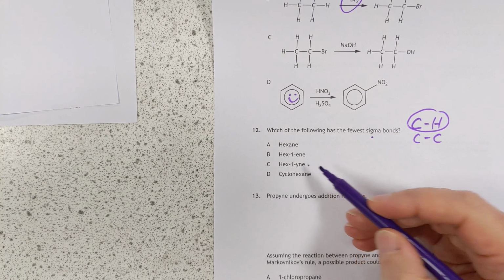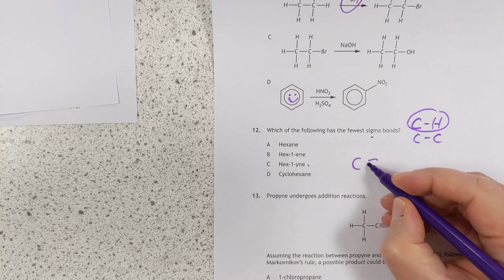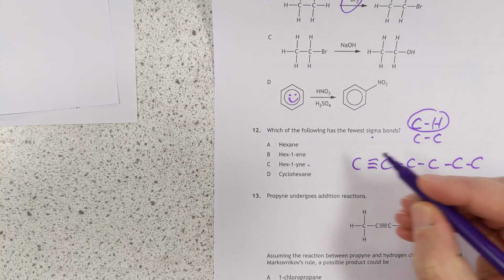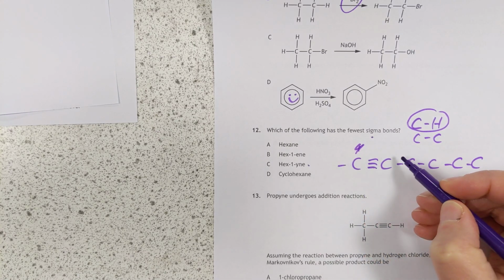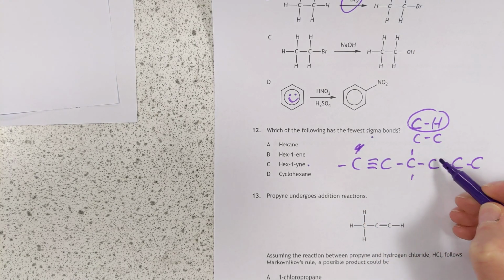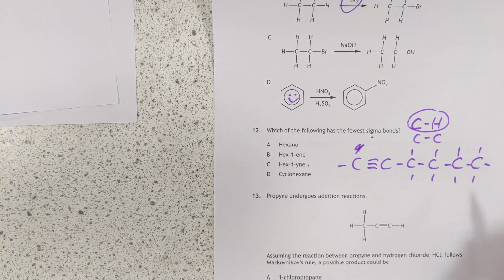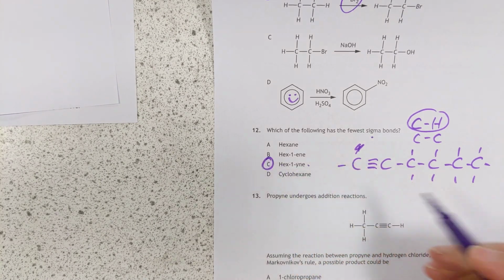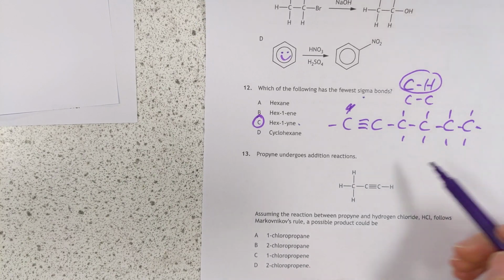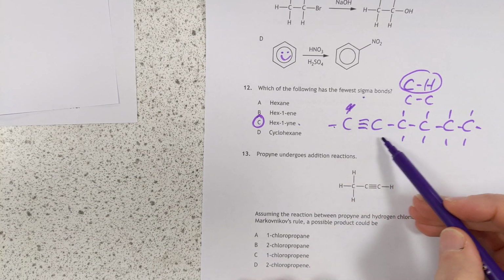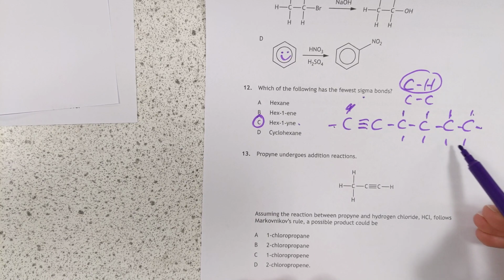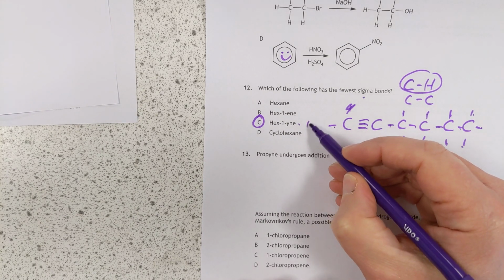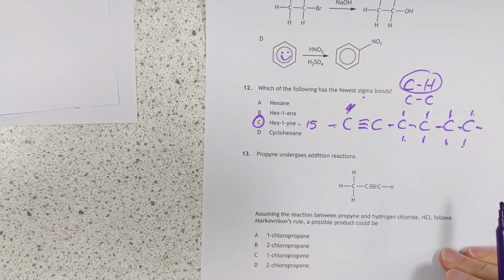I'm going to jump straight to this one here, hex-1-yne. 1, 2, 3, 4, 5. Oops, sorry, that's on there. There are no CHs on there. I would come back and check this at the end of the exam if it was my exam, but I'm going to go with the answer C for speed for you good people. I would come back and I would add it up. 1, 2, 3, 4, 5, 6, 7, 8, 9, 10, 11, 12, 13, 14, 15. There are 15 sigma bonds on that, and I would come back and double check the rest later.